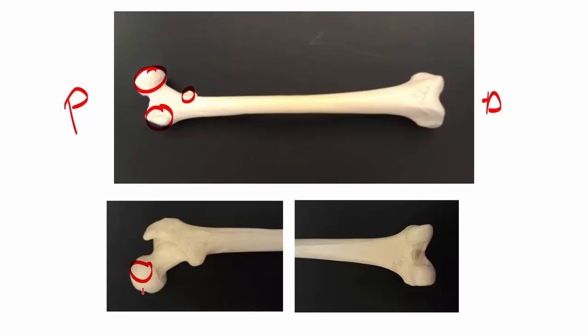Again, the head here. The fovea capitis is going to be a little depression right here. Greater trochanter, lesser trochanter. You have your diaphysis or your shaft, and then you have your condyles here and here.